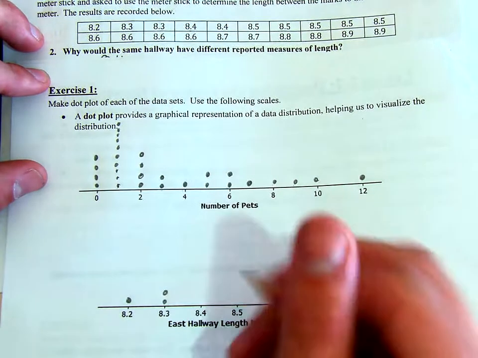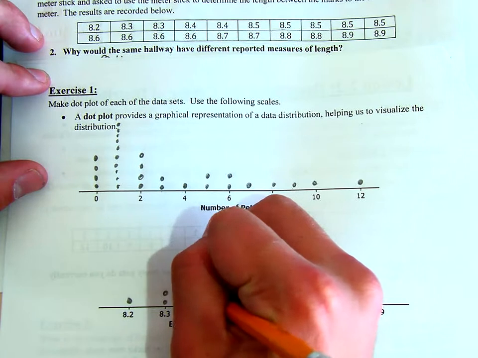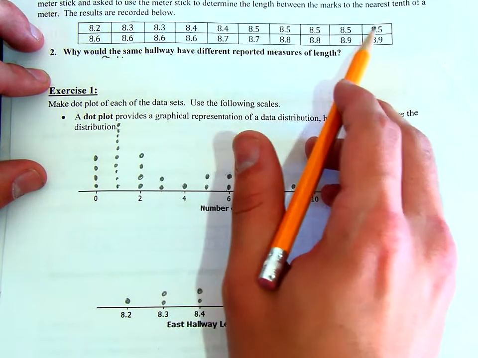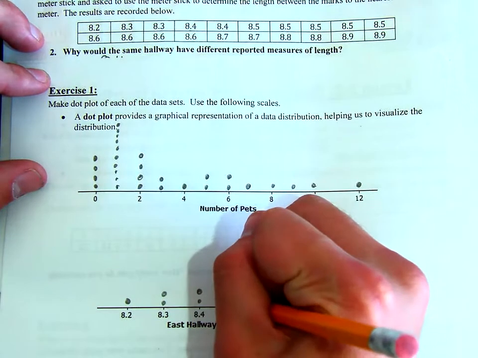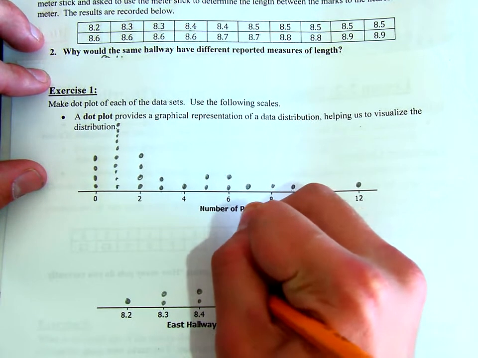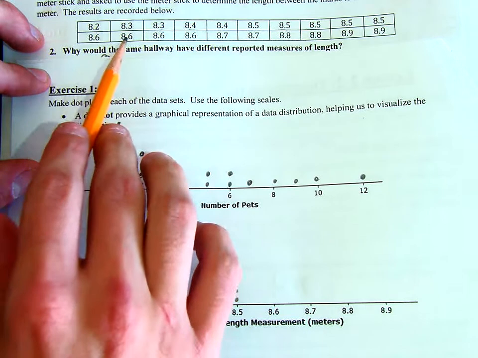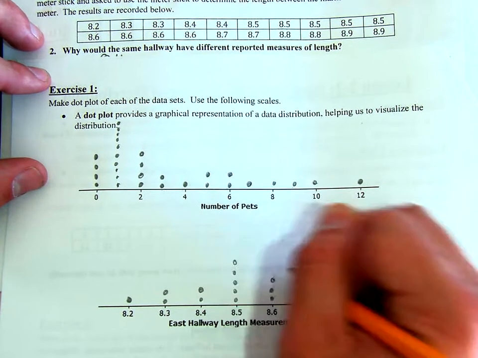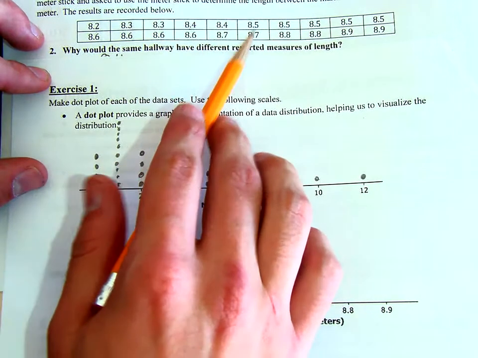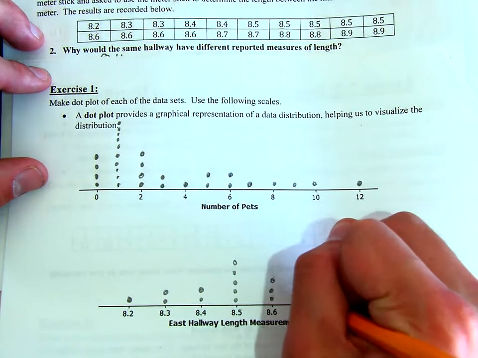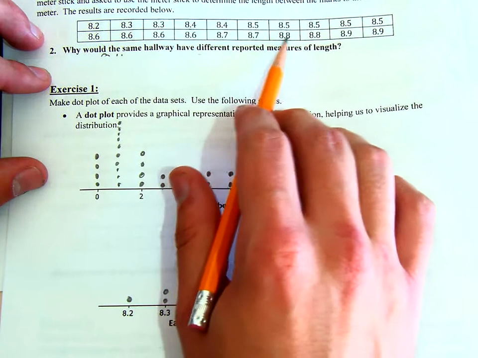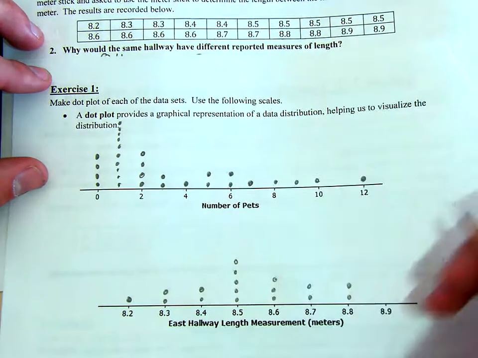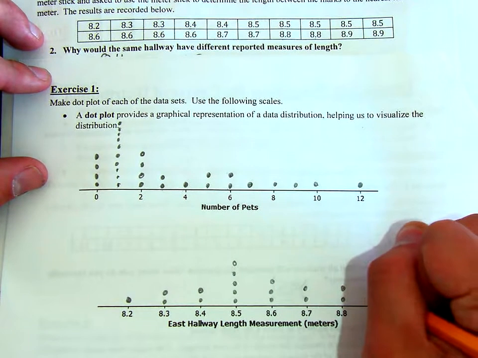8.4, if we look up here, there's 1, 2. So at 8.4, I'm going to put 1, 2. 8.5, there's 1, 2, 3, 4, 5. So I'm going to put 5 in there. 8.6, there's 1, 2, 3. 8.7, there's 1, 2. 8.8, there's 1, 2. And 8.9, there's 2 of them too.